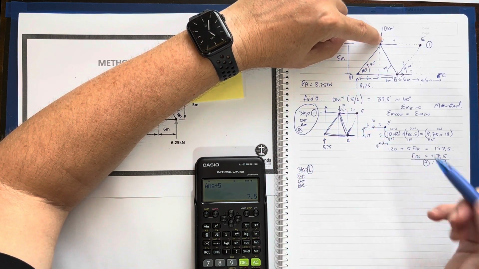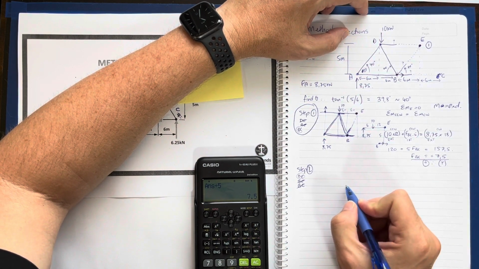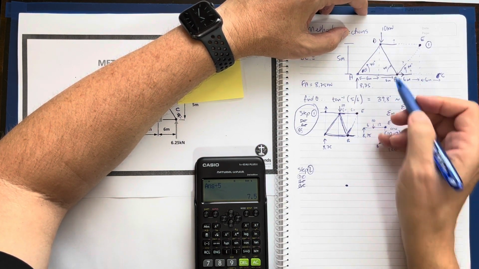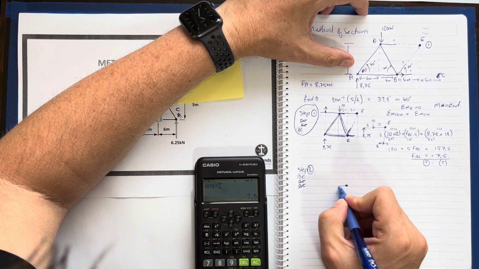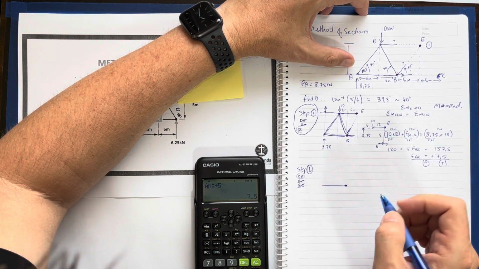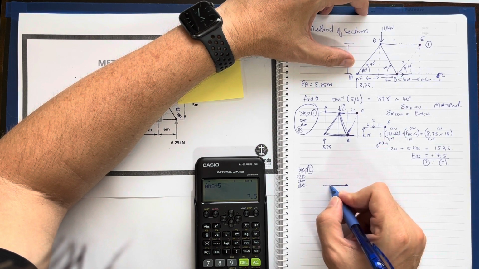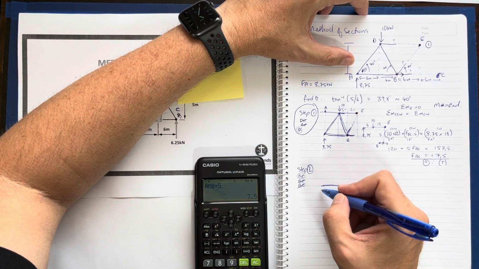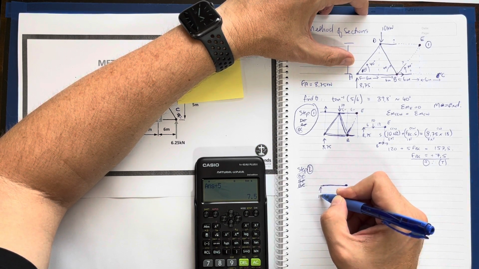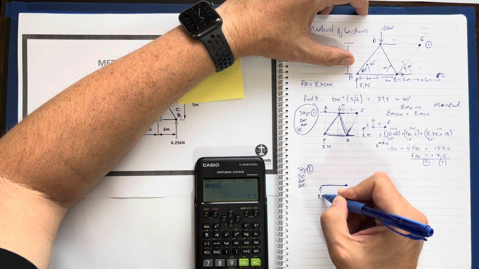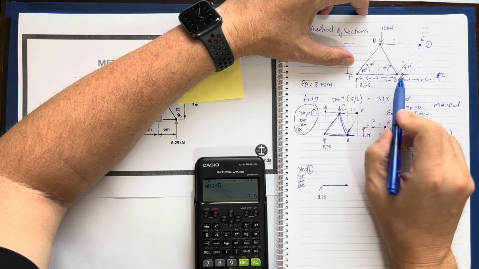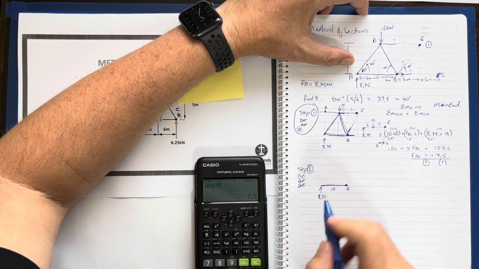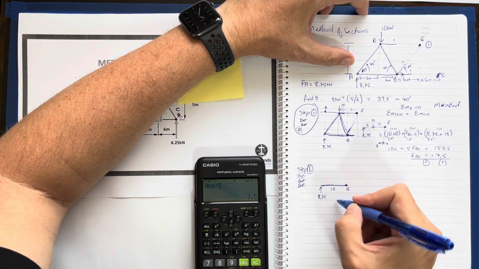Same process. What I do now is I draw my spot, which is B, and I draw a beam out this way. Straight away I can see that I have an 8.75 force, which is 6 and 6, 12 away from B, and that is going to be clockwise.